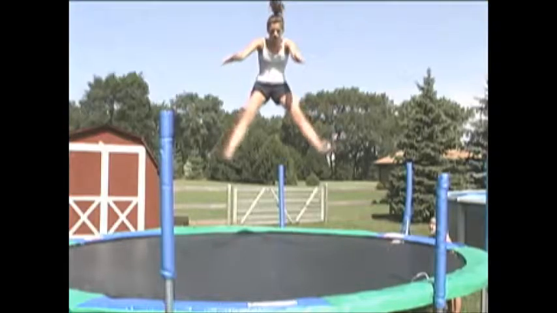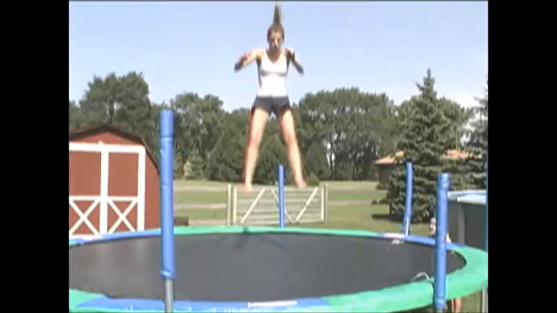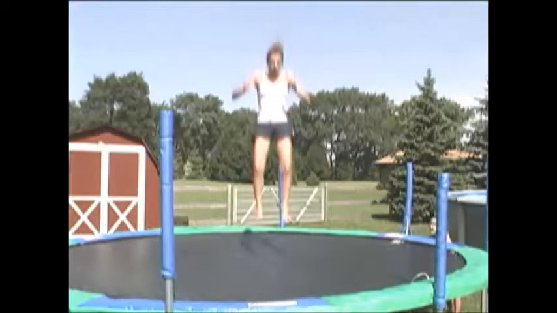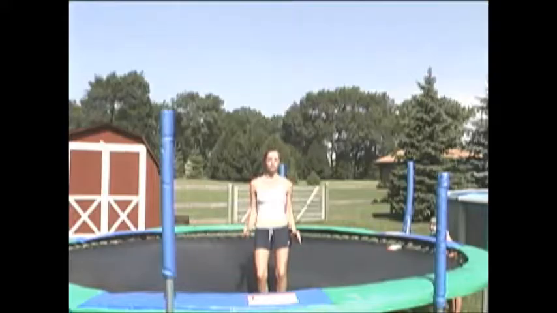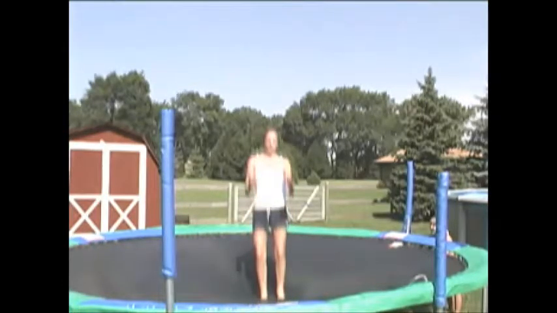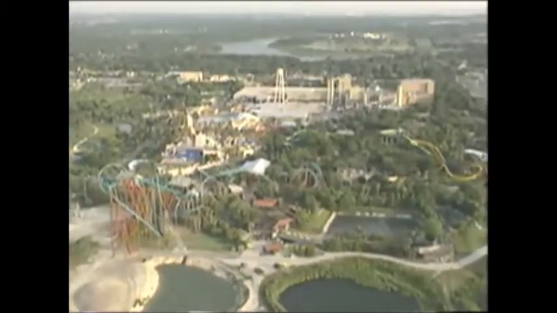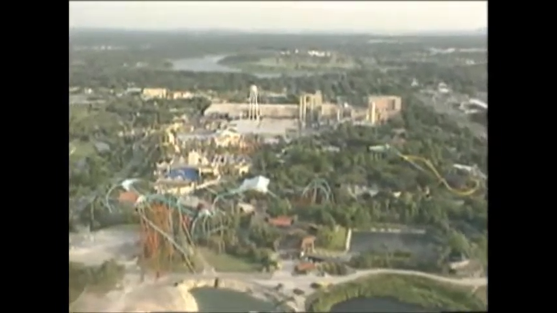At the top of the bounce, the kinetic energy changes to potential. Then, the person begins to fall back towards the trampoline. The potential energy changes to kinetic. A roller coaster is a perfect example of potential energy changing to kinetic energy, and then back to potential energy, and back to kinetic energy, and so on.